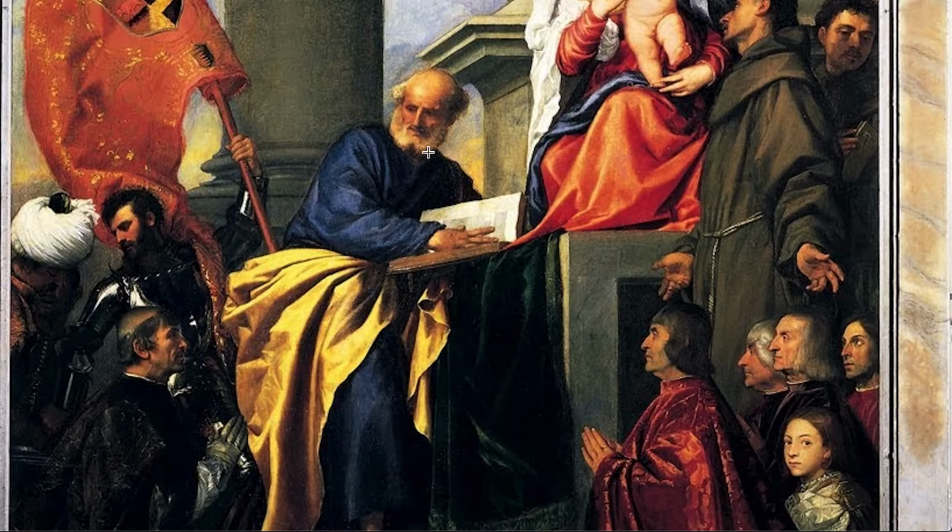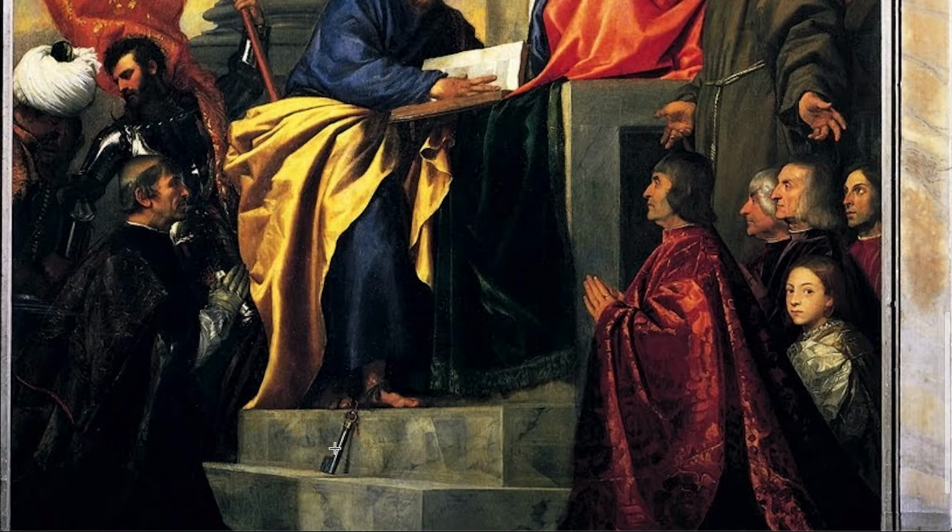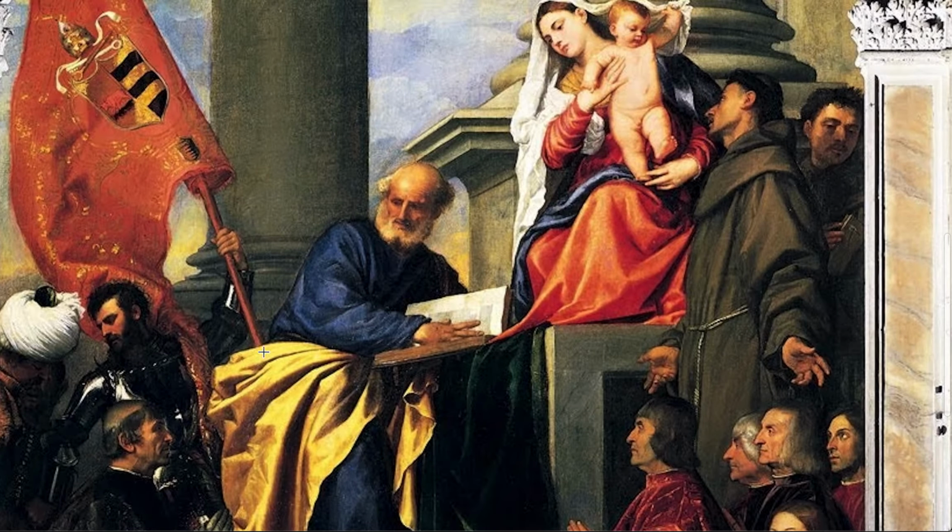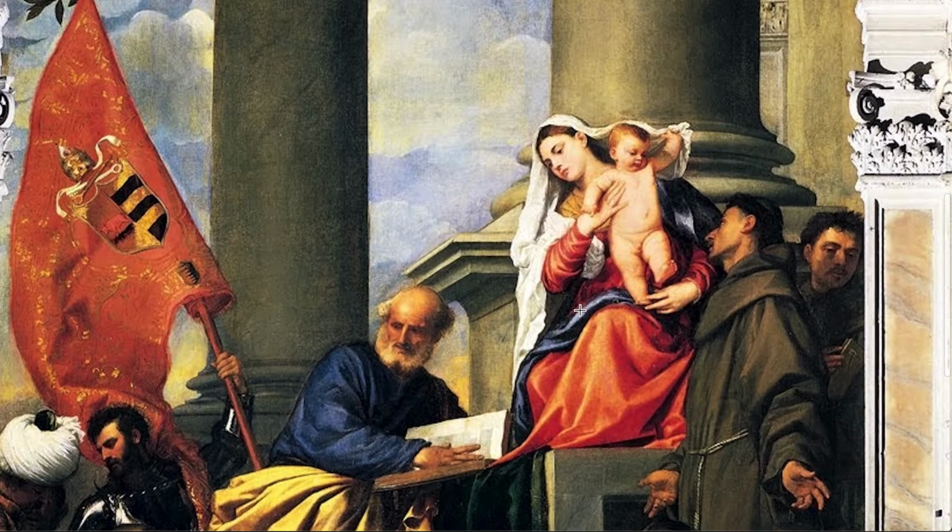And this is St. Peter with his keys, sort of as the go-between to the Madonna. And this is St. Francis. The church that this is in is a Franciscan church.